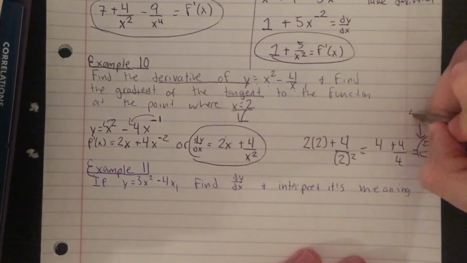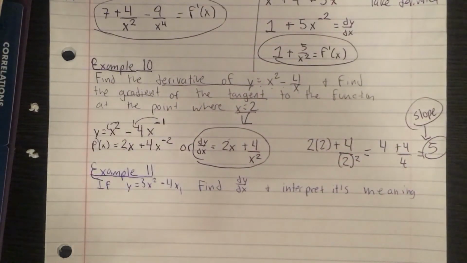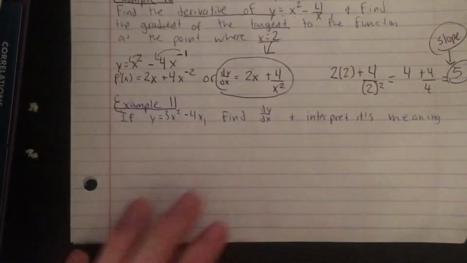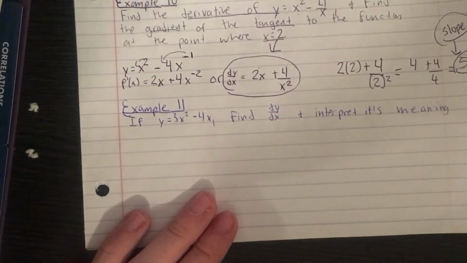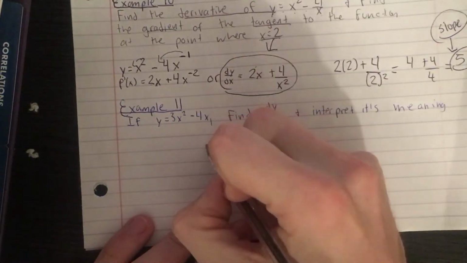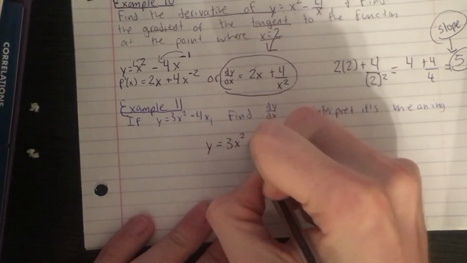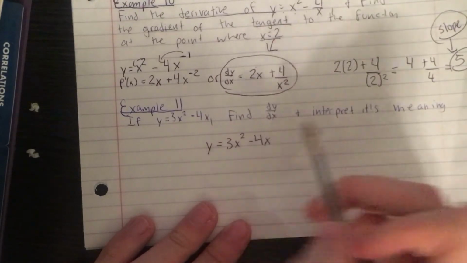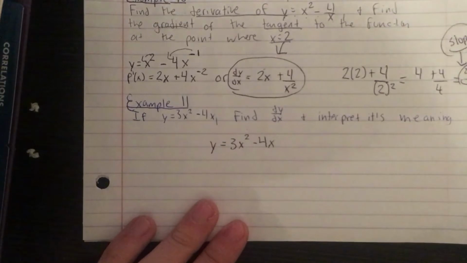I want to really emphasize that to you all. All we're doing is calculating slope at a certain point using a shortcut here. So then let's look at another one. Just a shorter example of the power rule. We've got y equals 3x squared minus 4x. They want us to find dy over dx, the derivative of y with respect to x, and interpret its meaning.